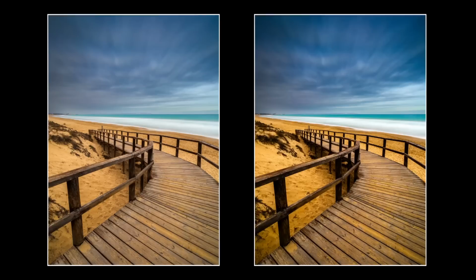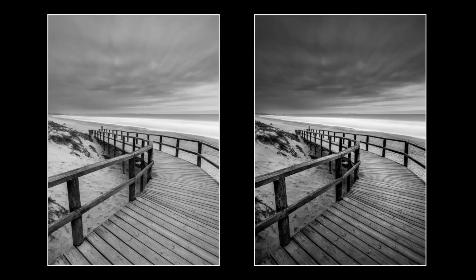And in fact, what I could do is put both of those up side by side like this. And I think that the original color version without the extra contrast looks much, much better. However, if I then take the two black and white versions and put those up side by side, I think there's no doubt that the more contrasty version looks better.